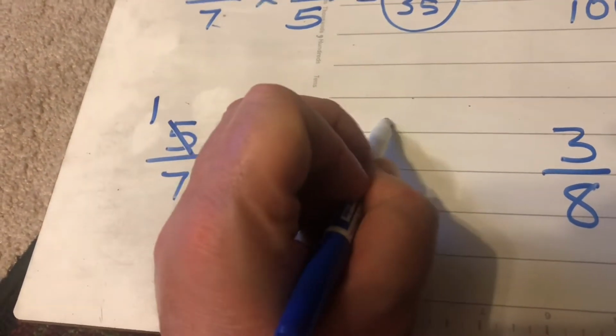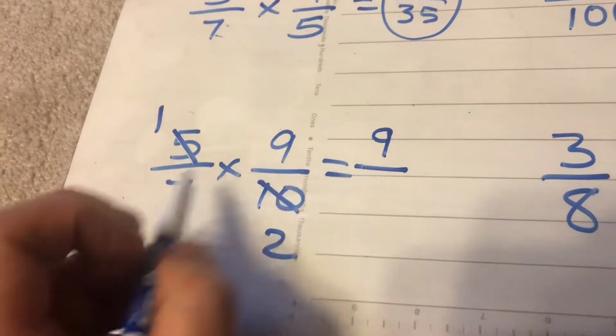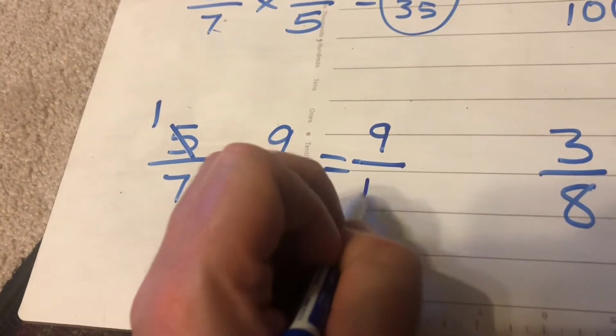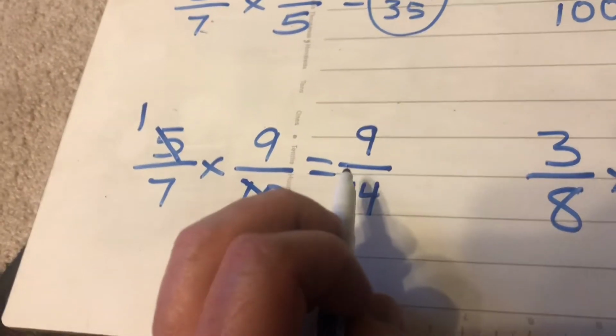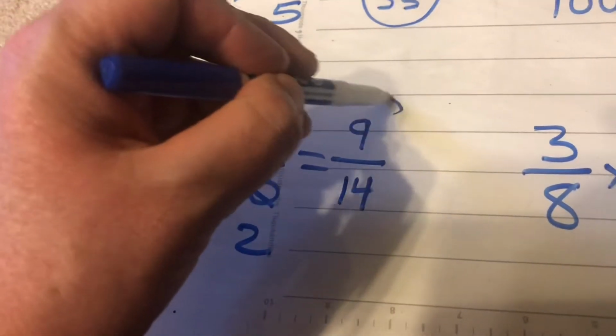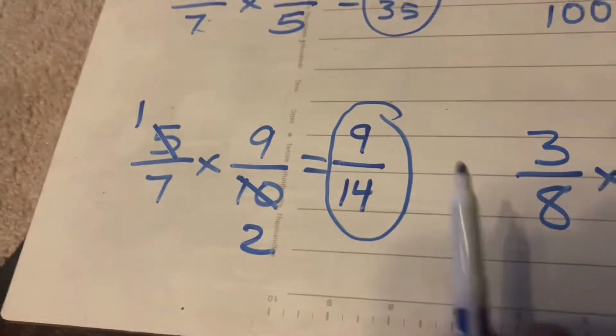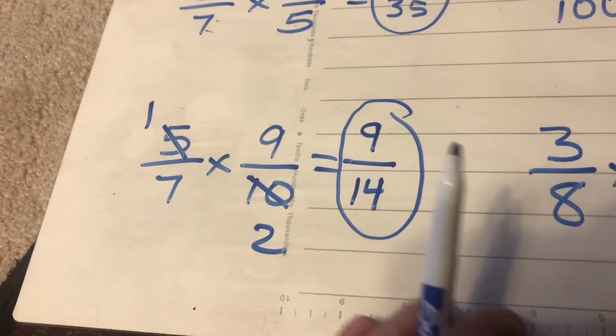1 times 9 is 9. 7 times 2 is 14. And nothing besides 1 can go into both 9 and 14. So that's in simplest form.